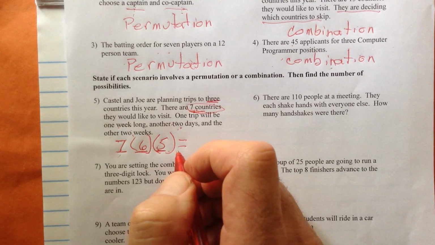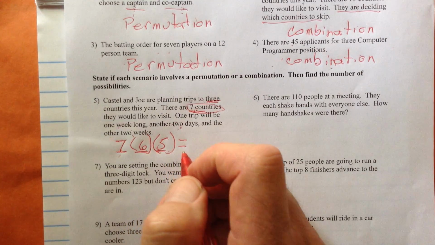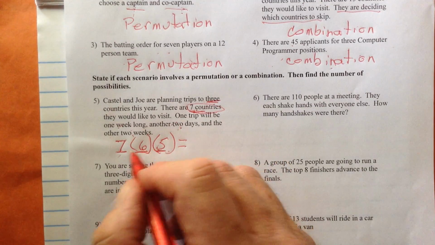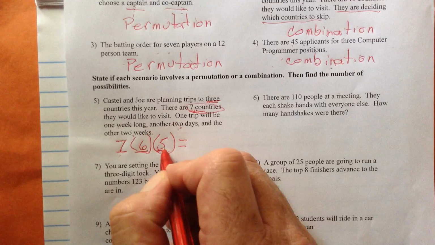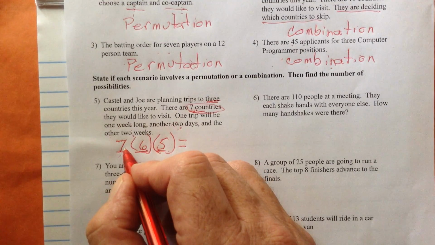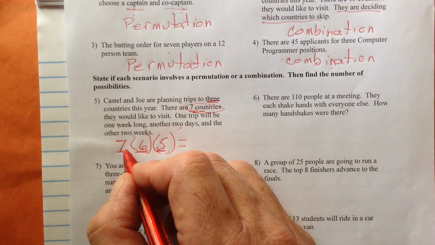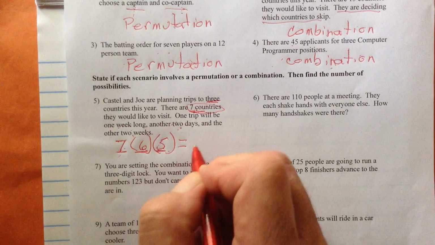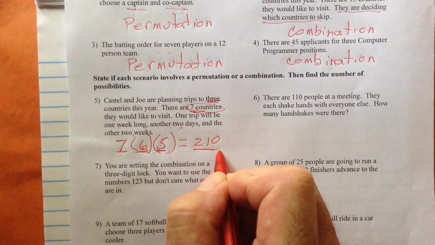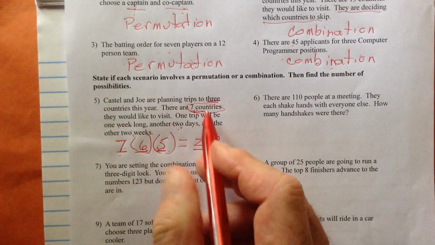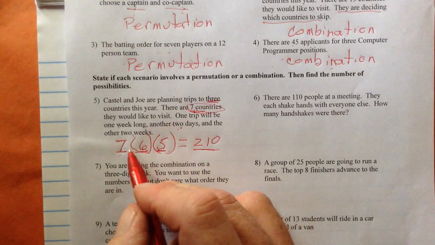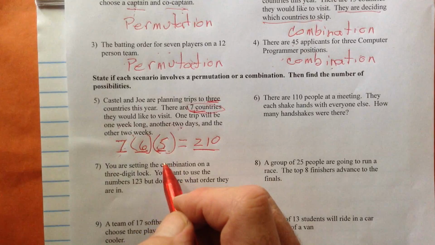So on the calculator, 6 times 5 is 30, and then times 7 comes out to 210.